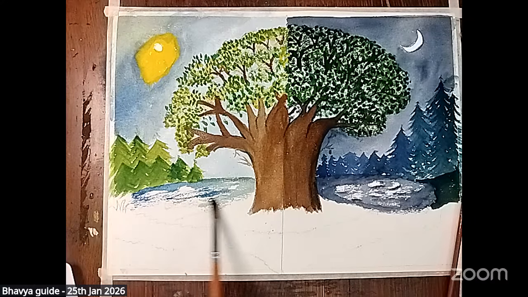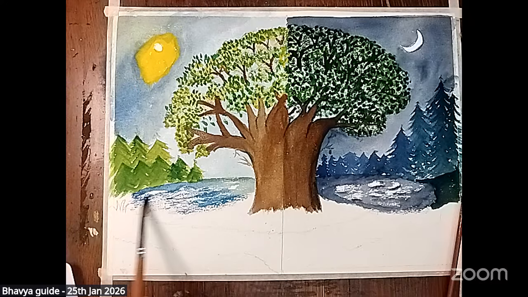Because of the sunlight, there will be some radiance. Even the blue color water is there, there will be some light radiance. So it will look almost like green mixed with blue.